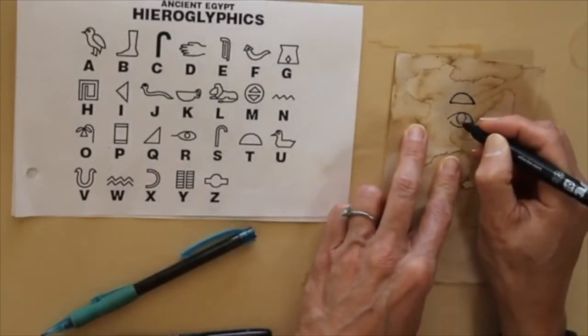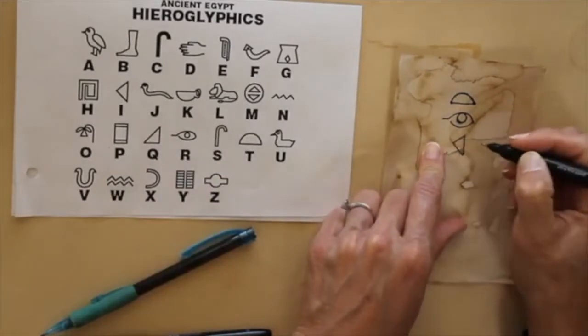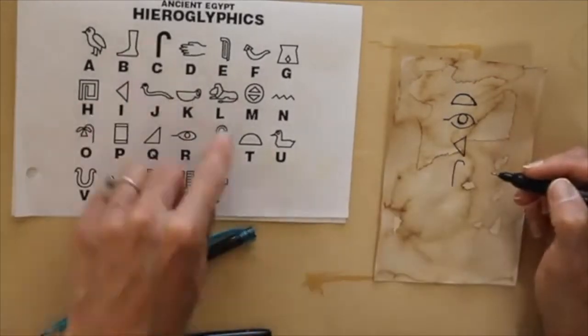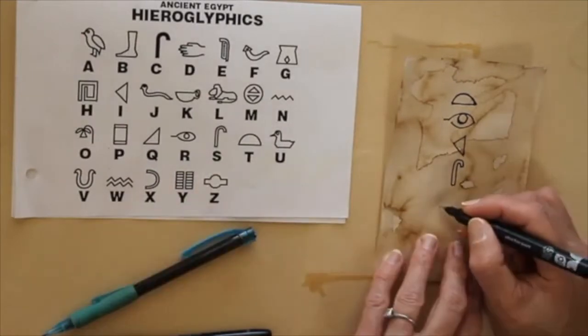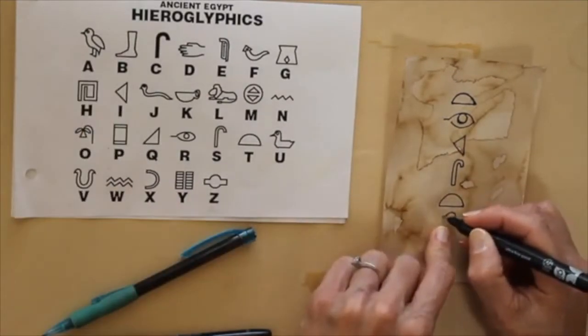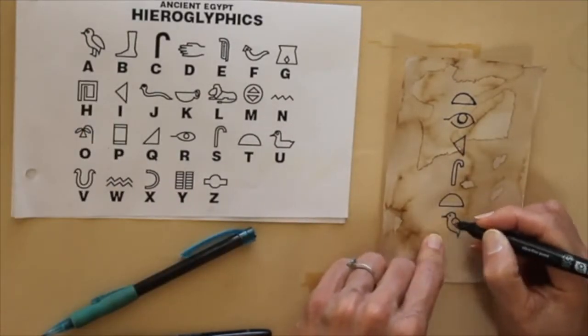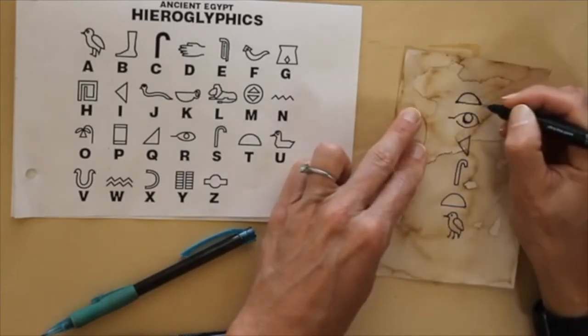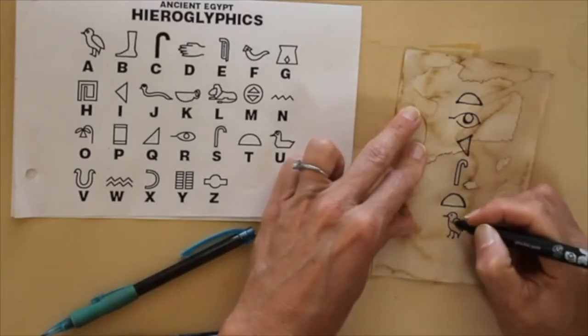Now normally you would read left to right in English, but when we were talking about ancient Egypt, did you guys know that they actually read from top to bottom? So when you guys are designing your cartouche and you're choosing the letters that make up your name, you're going to draw it from the top to the bottom.